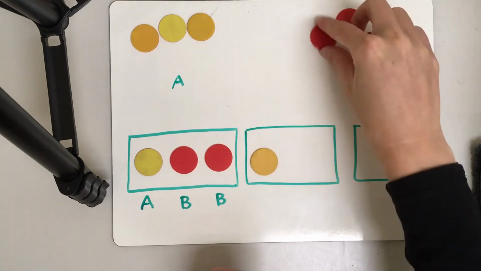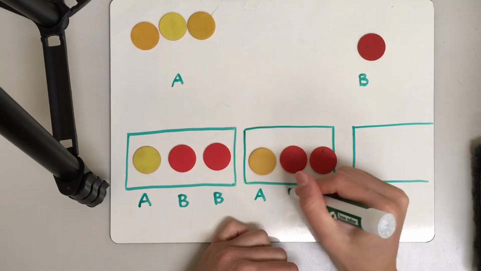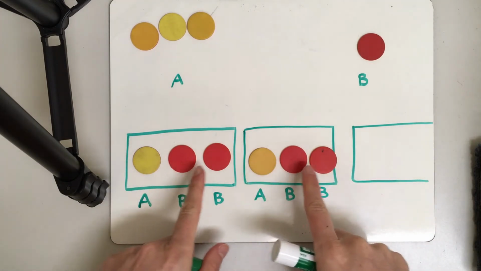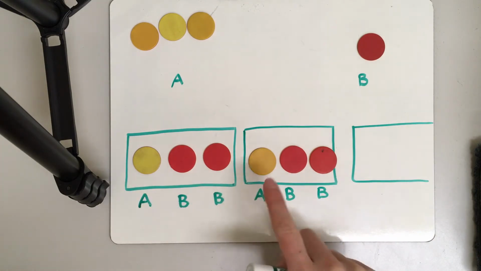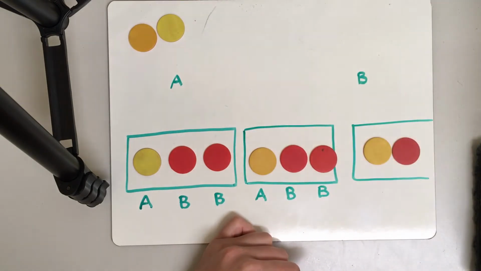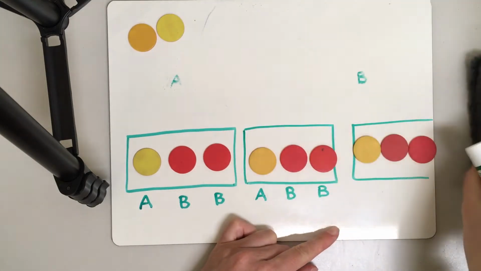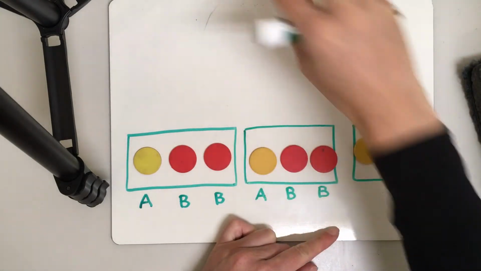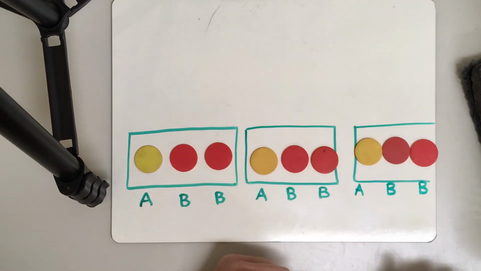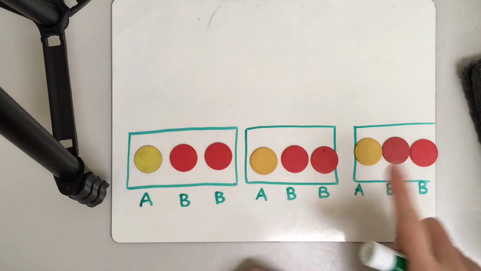A, B, B. It's important that I check each pattern core looks identical to the one that came before it. First, second, third, they match. ABB, ABB. Now I'll build it again. I'm out of B's. I've got an extra one over here. Great. Now I've built my pattern core 3 times. And each core is identical to the one that came before and follows the same rule, ABB, ABB, ABB.